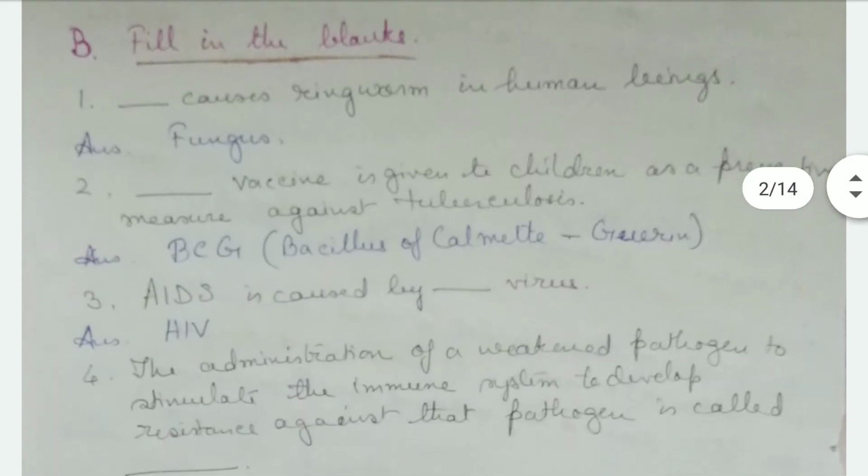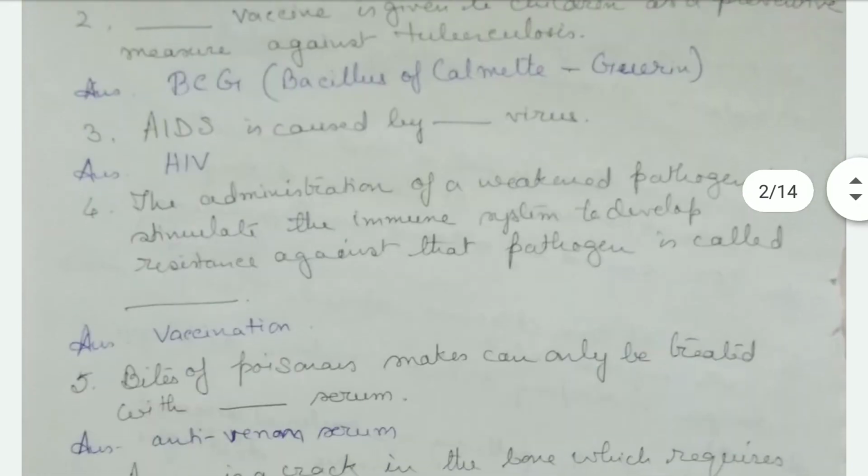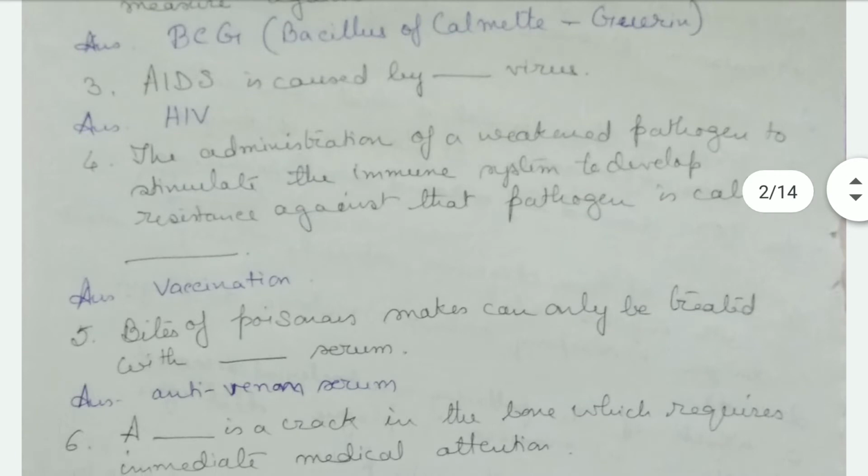Then fill in the blanks. Dash causes ringworm in human beings. It's the fungus. Dash vaccine is given to children as a preventive measure against tuberculosis. It is the BCG vaccine, that is Bacillus Calmette-Guérin. AIDS is caused by dash virus, HIV. The administration of the weakened pathogens to stimulate the immune system to develop resistance against that pathogen is called vaccination.